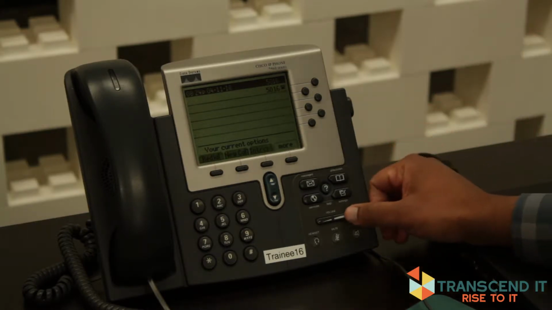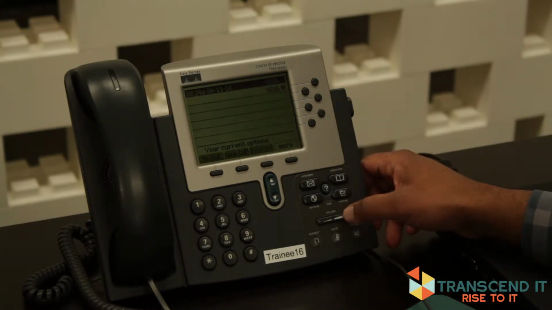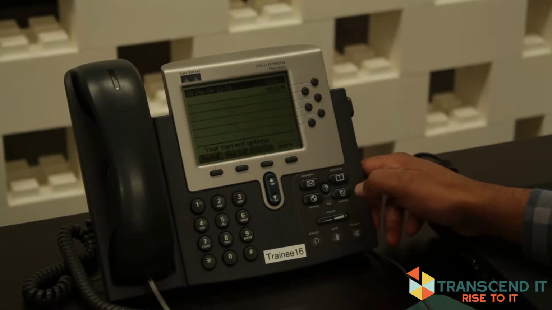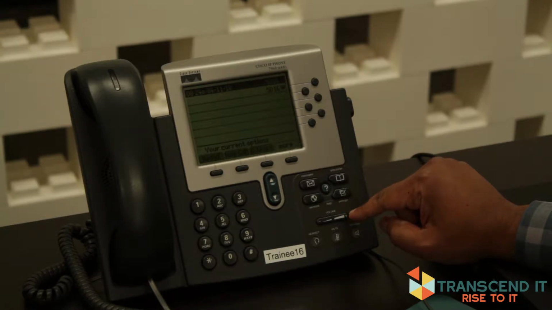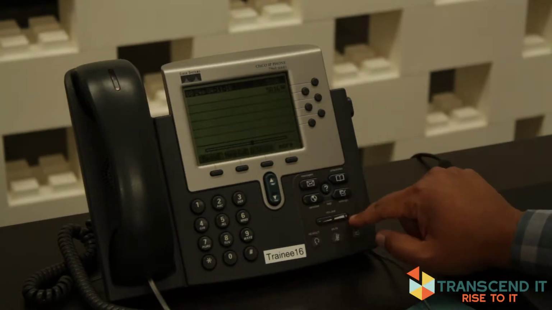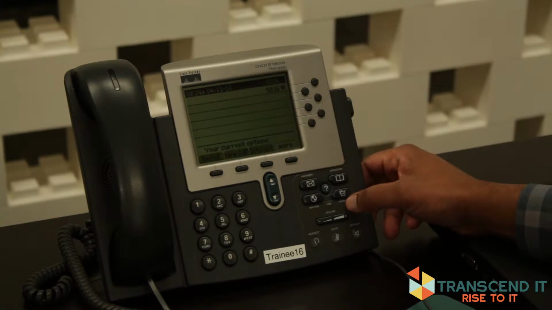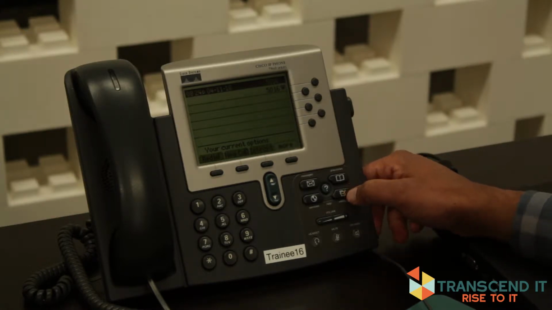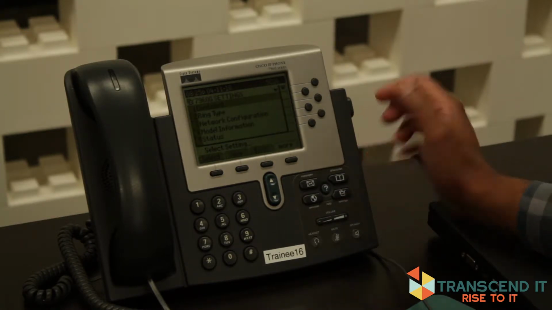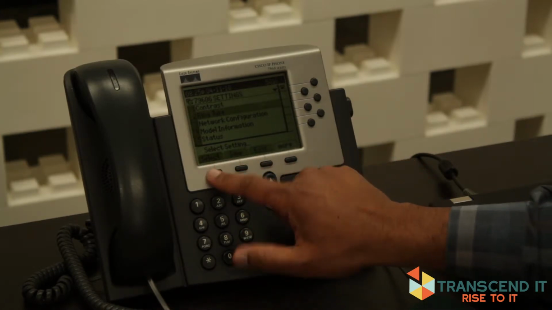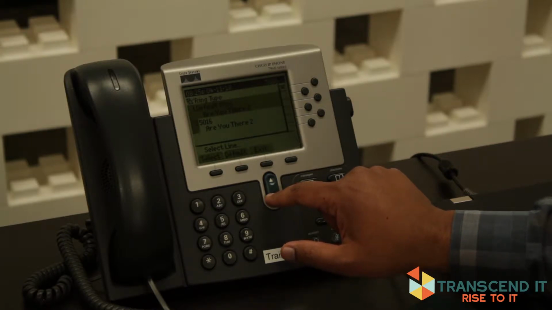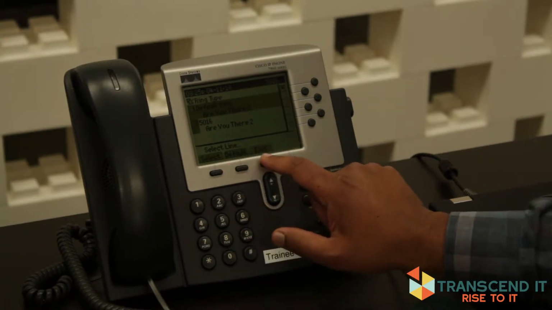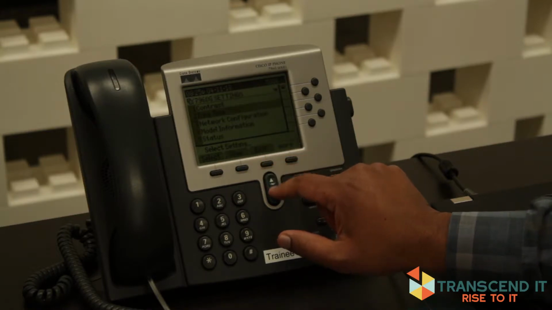A couple other really basic things that should be pretty easy to figure out, but I just want to cover them. Your volume: you want to just use this up and down. And obviously whoever had this phone was a smart ass and changed the ringtone, so you can hit settings and go to ring type and select, and you can change it from whatever the current one is to something else. So I'm going to actually change it to a different ringtone.